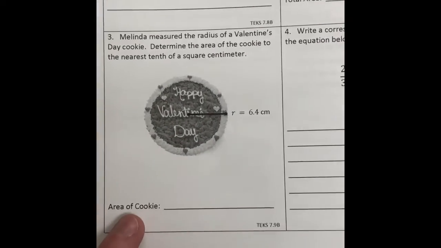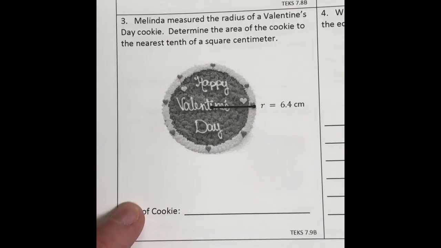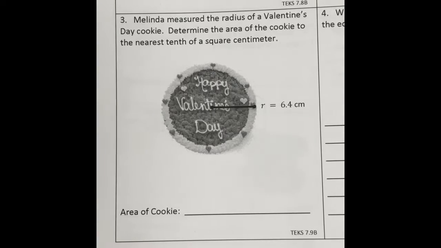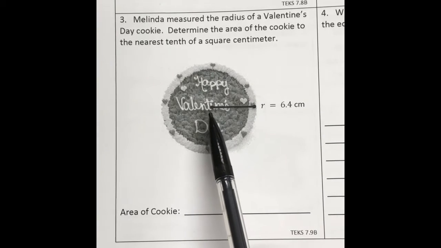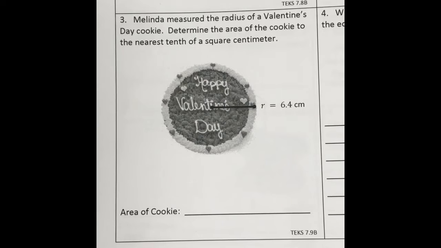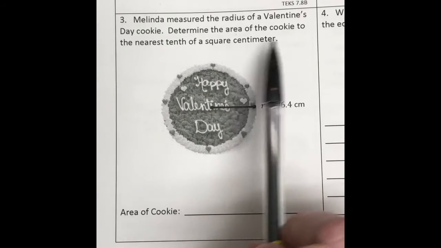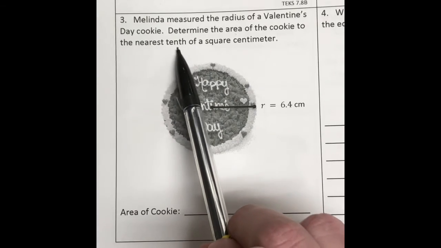Okay, so I'm going to zoom in. We are going to do number 3 together. Because we're doing 7.9b, it says Melinda measured the radius, remember radius is from the center to the outside, of the Valentine's Day cookie. Determine the area, this one wants area, of the cookie to the nearest tenth.